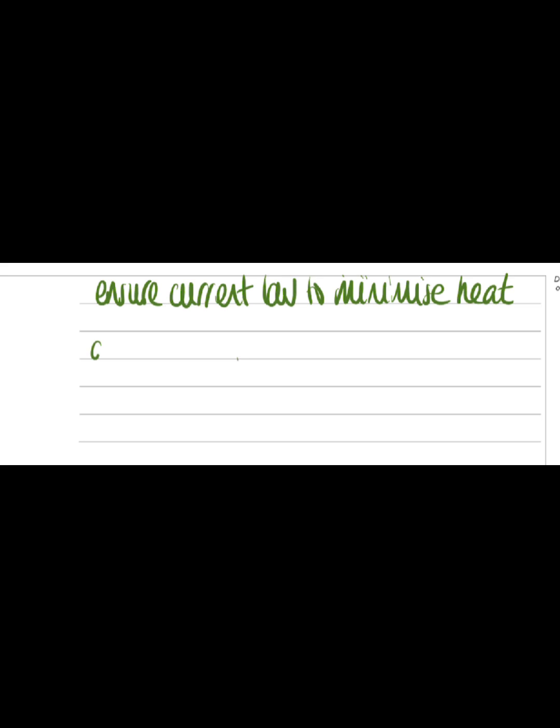If you look at the question, it says that this is about using this at constant temperature. So the last thing we need to consider is how do we control that temperature? There's two things we can do here. We can keep the current low. And the other thing we could do is disconnect the circuit in between readings, because that prevents the temperature from rising.